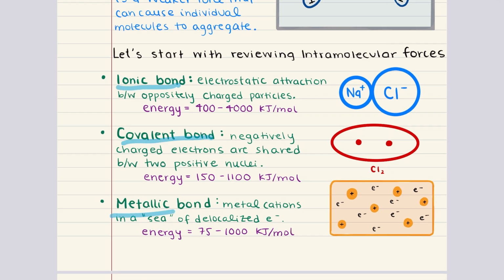Let's cover ionic bonds first. These occur due to electrostatic attractions between oppositely charged particles. In an ionic compound like sodium chloride, sodium donates an electron to chlorine, forming sodium cations and chloride anions, which are held together by their opposite charges.